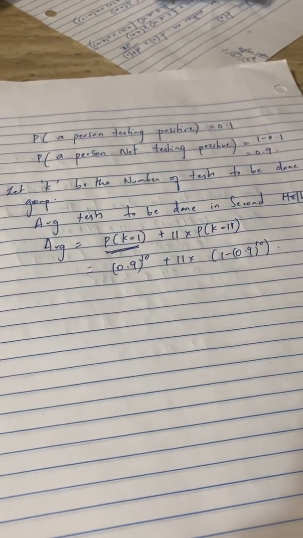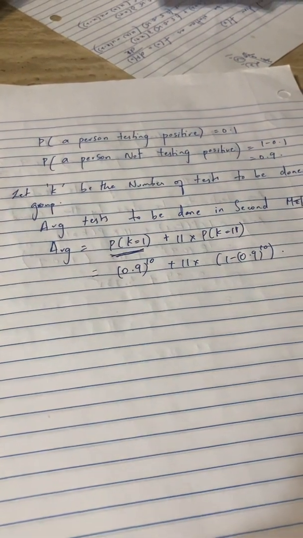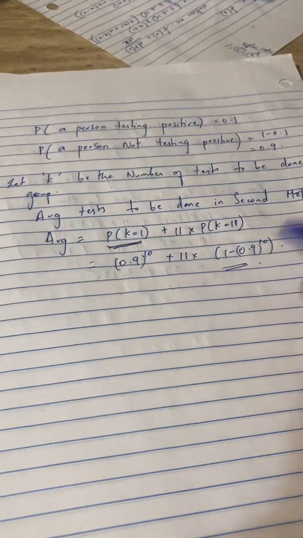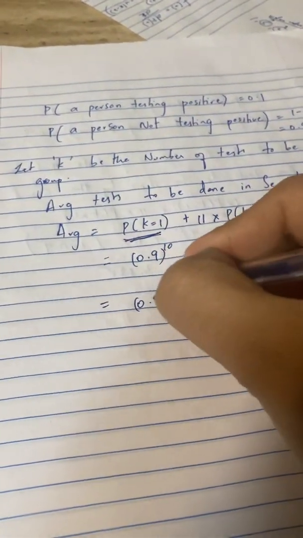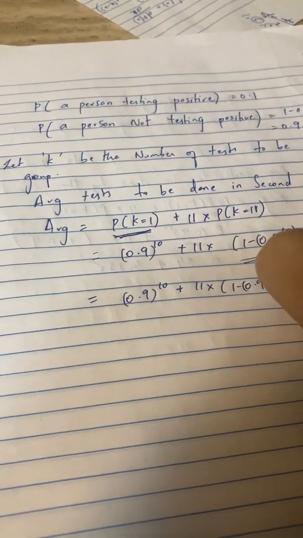So it is the case where not all are negative. Let me calculate this.